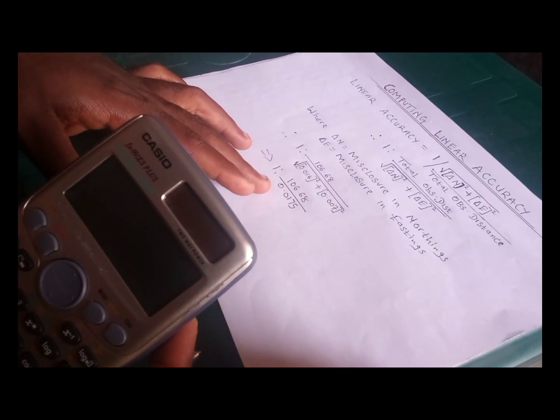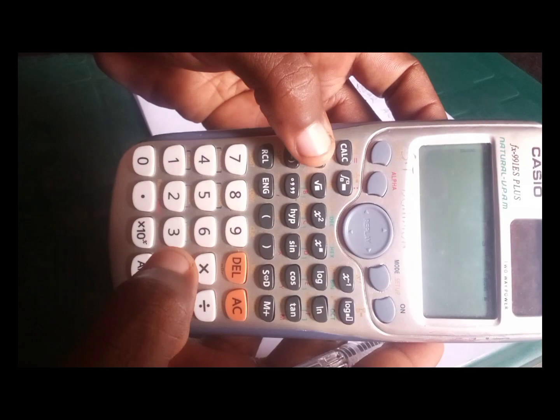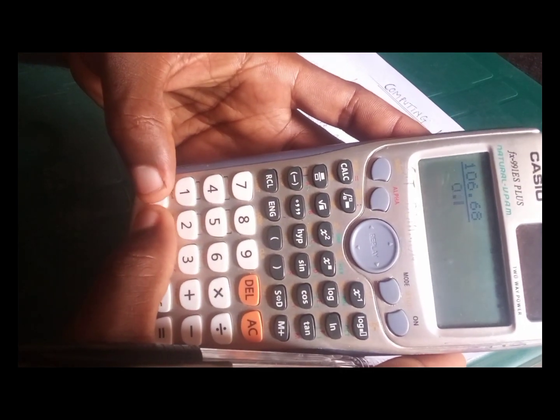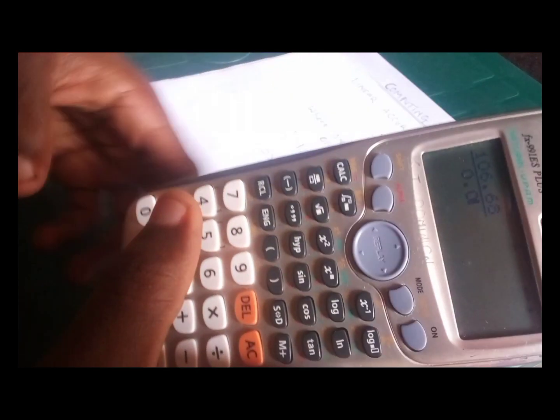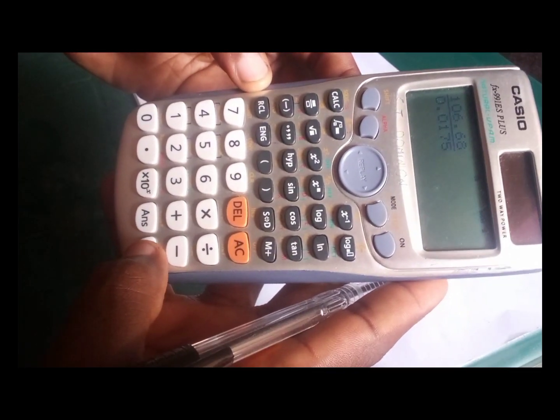So what I'll be punching is 106.68 divided by 0.0175. To do that, it's just easy. You use the fraction sign here, punch that, then you insert the values respectively, 106.68, then at the denominator I'm having 0.0175, then press the equal sign.